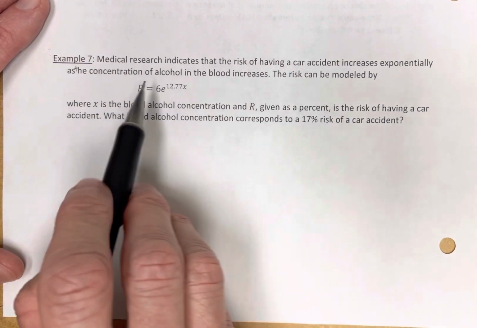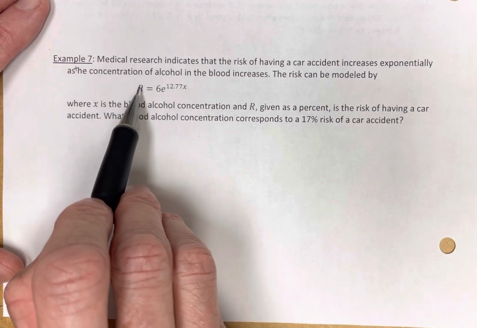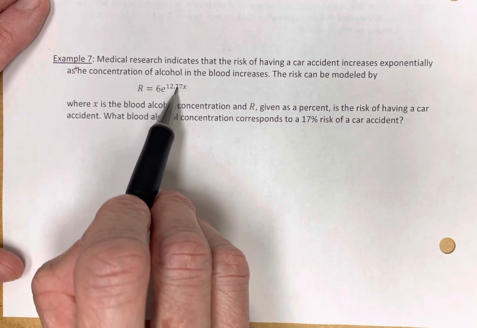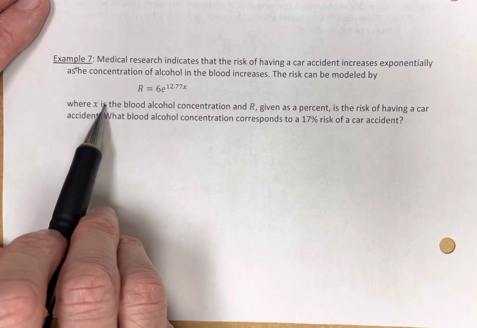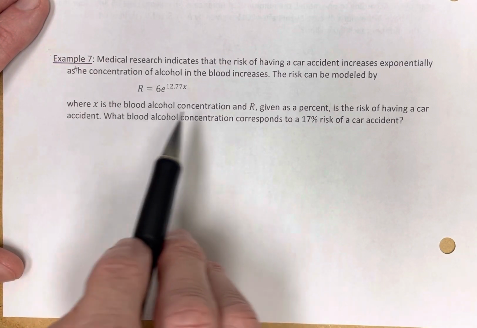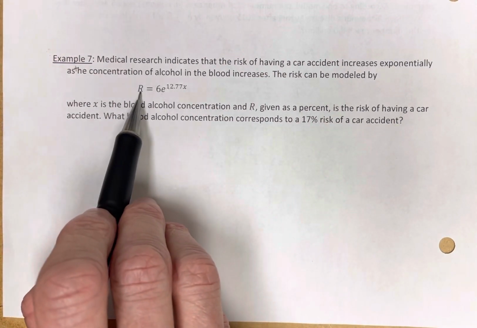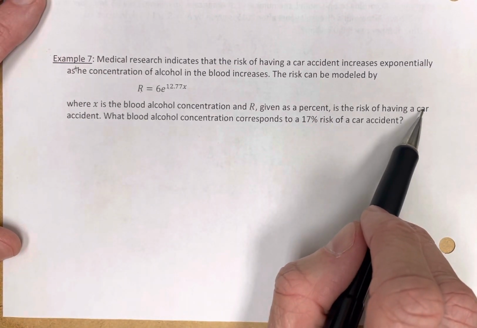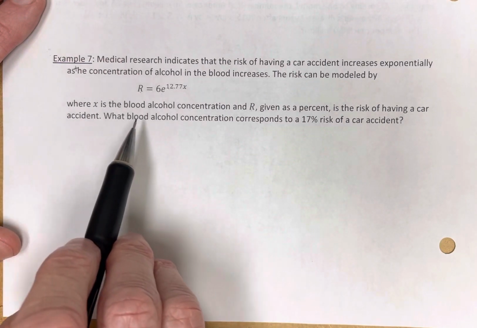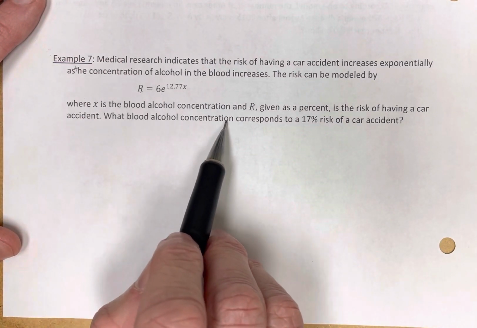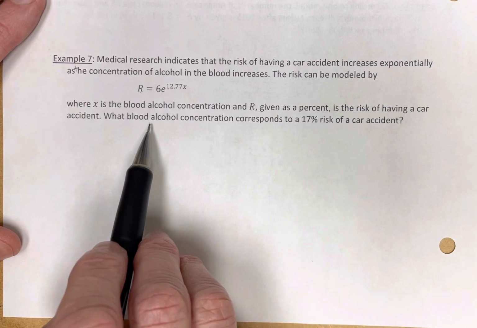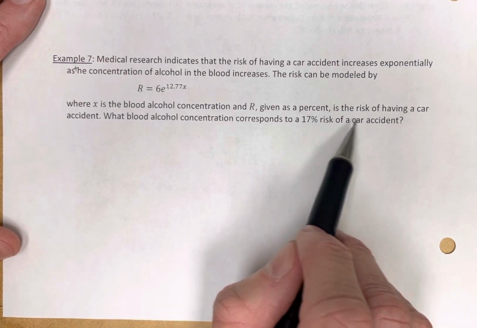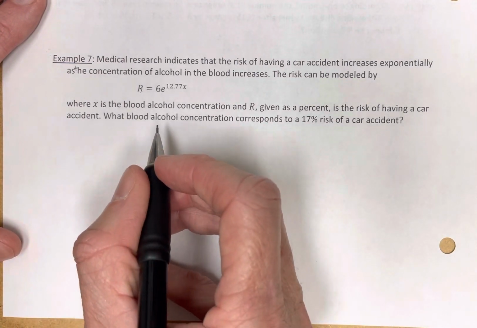This risk can be modeled by this exponential function. The risk is equal to 6 times e to the 12.77 times x, where x is the blood alcohol concentration, and r, which will be a percent, is the risk of having a car accident. Okay, what blood alcohol concentration corresponds to a 17% risk of a car accident?